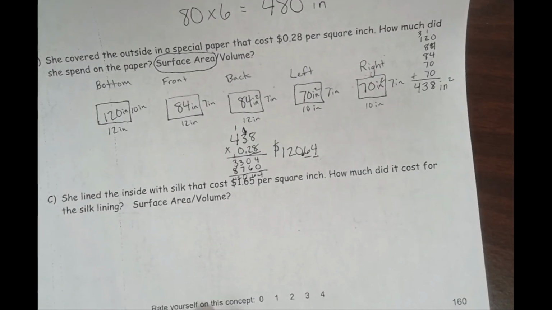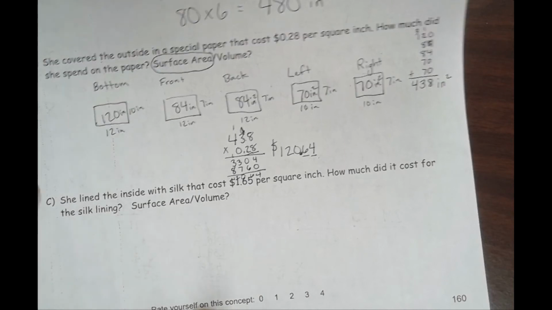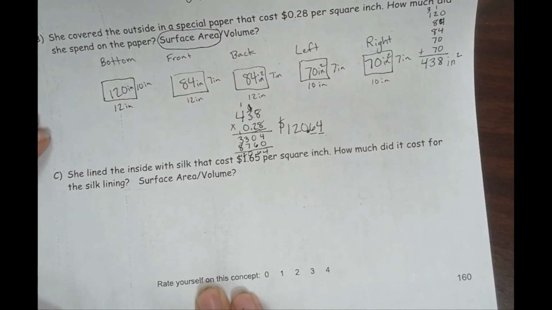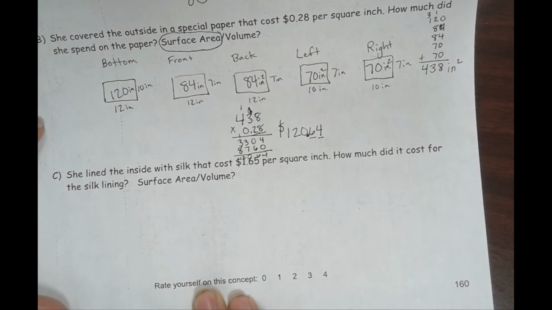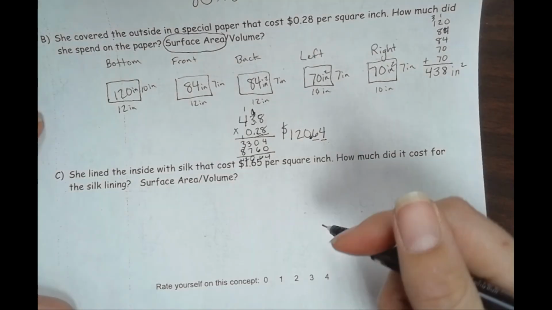Alright, she lined the inside of that box with silk that costs $1.65 per square inch. How much did it cost for the silk lining? Well, this is for somebody way fancier than my blood, but let's see how much it would cost her to line the inside.